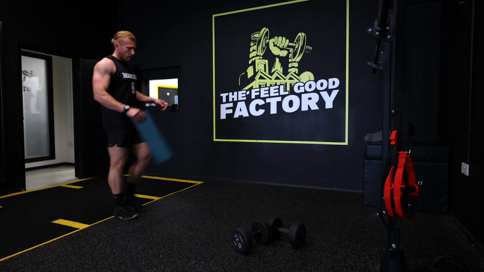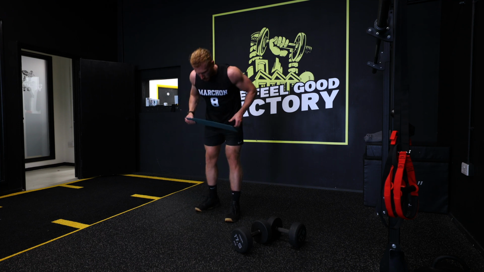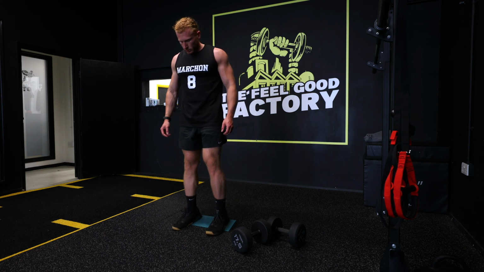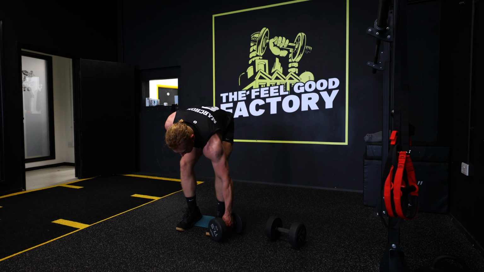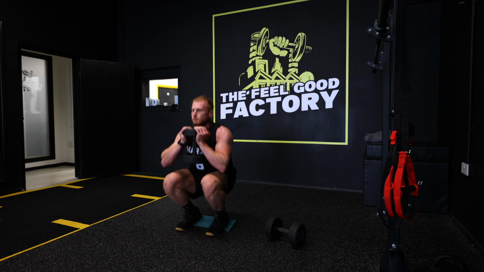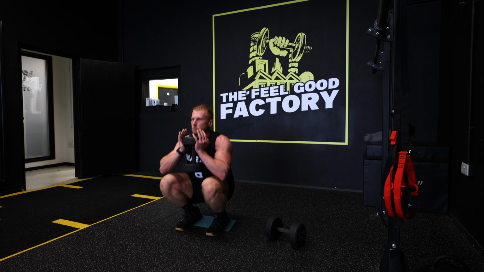Onto our AMRAP, as many rounds as possible. Exercise number 1 is a dumbbell cycle squat. So we're elevating the heels slightly here to bias the quads. Everyone should have one of these wedges in their arsenal. You can get it from yoga studios, you can get it from pretty much anywhere. It's very cost effective, it's cheap. It's a fantastic tool to have in the locker.